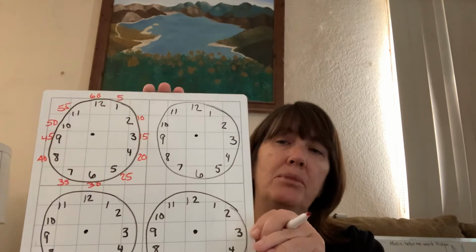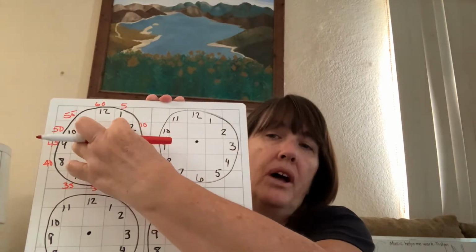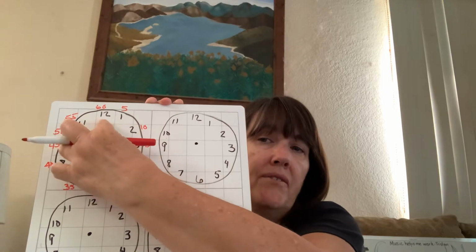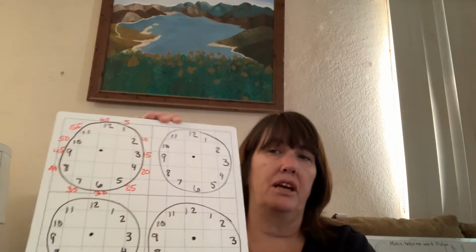Okay? But when you're talking hours, every number on the clock equals a 60-minute interval. And when we start counting by fives, we start with the 1 first. We never start at the top, so this is 5. We start with the 5, okay?